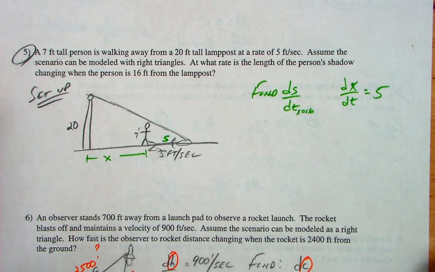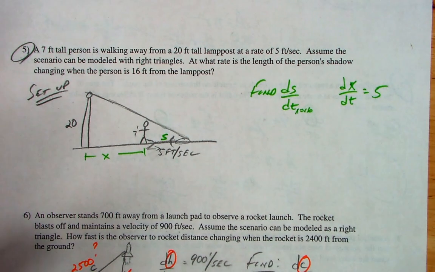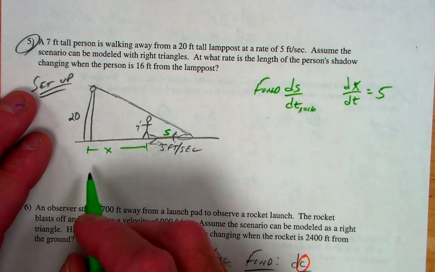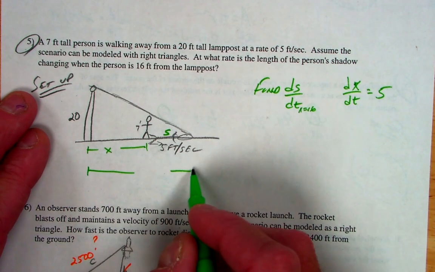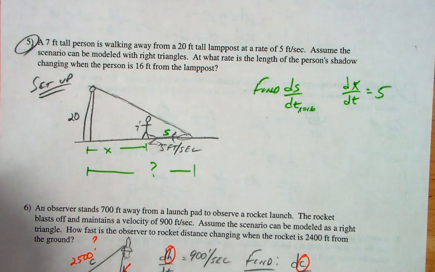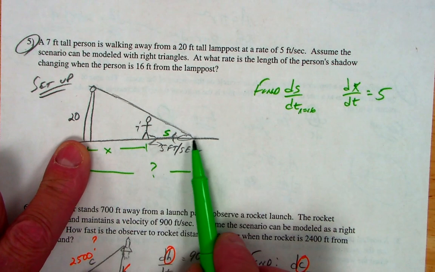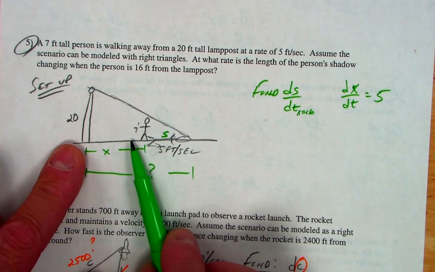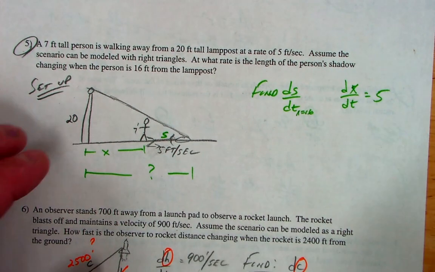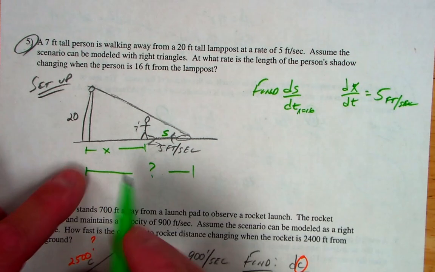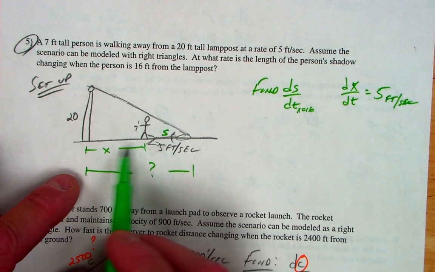Even just to get to that is a little bit of a challenge. We don't have an equation relating everything yet, but what I have is a shadow and this distance here. I could maybe have called this something, but that's going to make it a little more complex, because the shadow plus this distance is not changing at 5 feet per second. It's just this distance here that's changing at 5 feet per second.